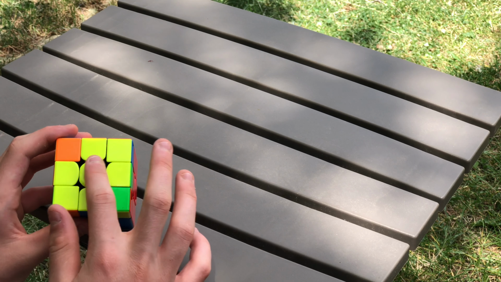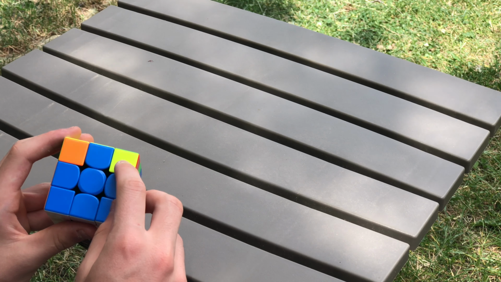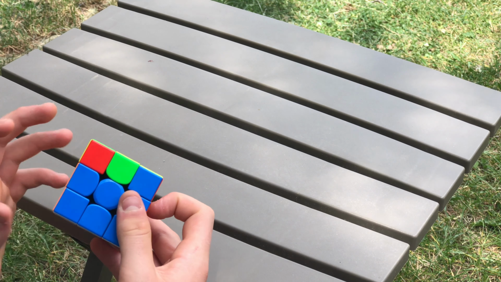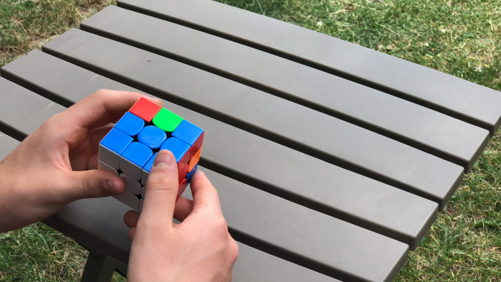Then we'll go on to this case. This one's the easiest to recognize, and you hold this corner to your right. So this corner is oriented to your right, and you do this algorithm.